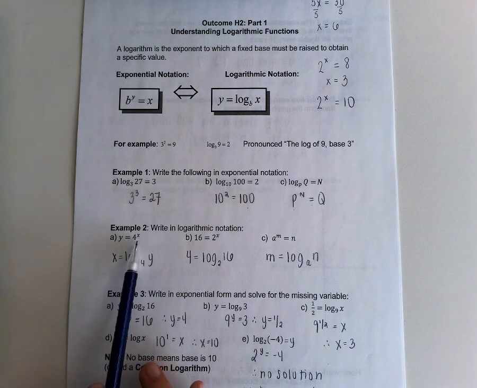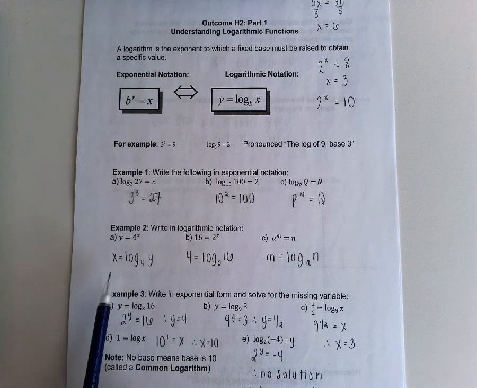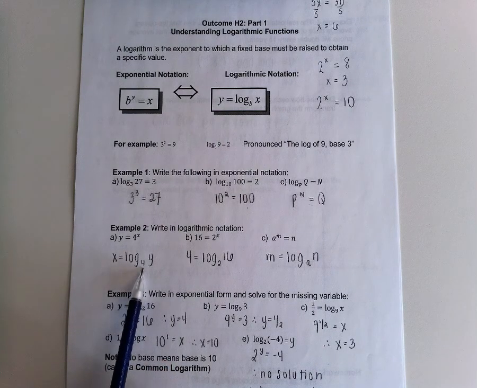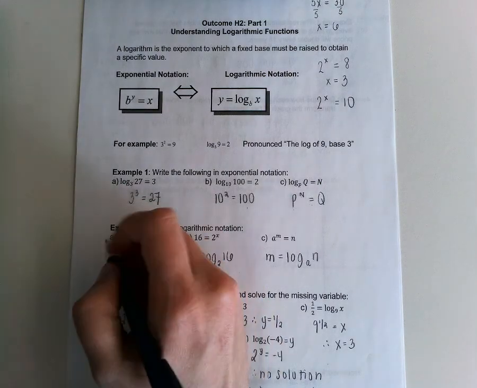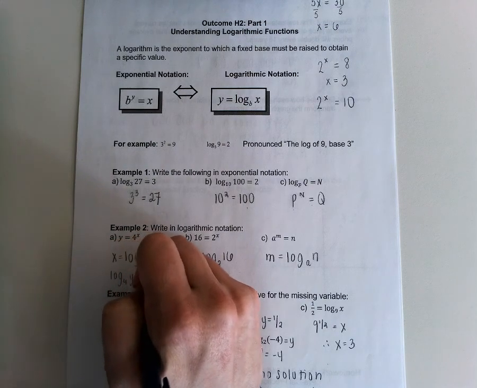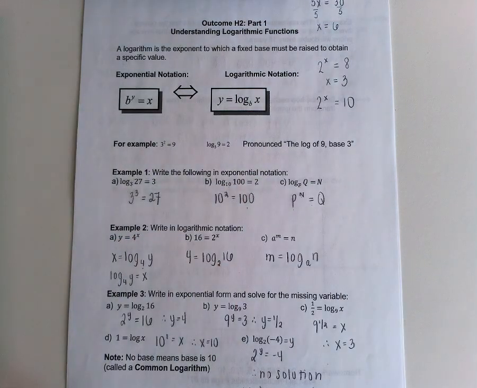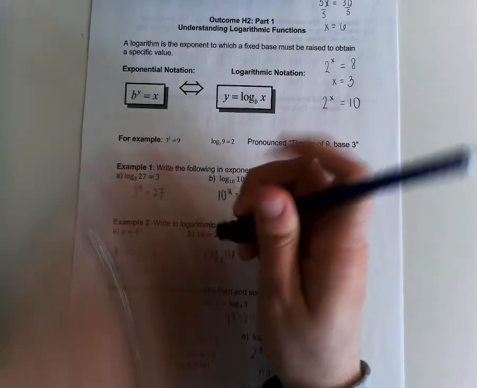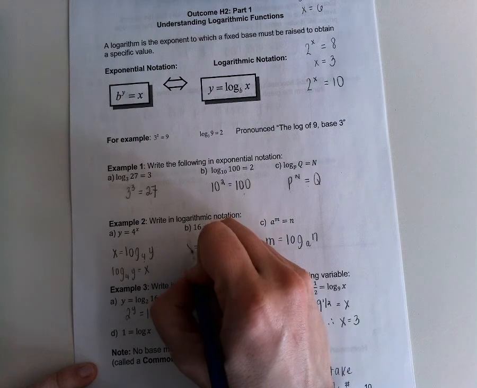We can go from exponential form into logarithmic form. So here, the log base 4, because the base of the power becomes the base of the log, of y would be equal to x. It doesn't matter if you wrote this the other way too. Those are the same thing. On this side, I introduced an x there, it shouldn't be there.